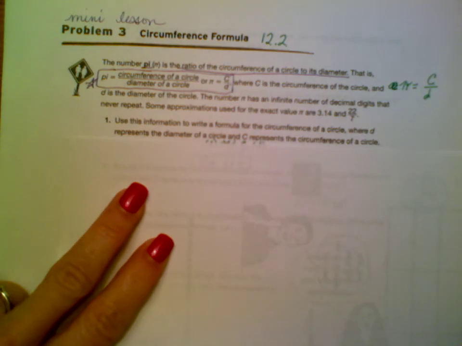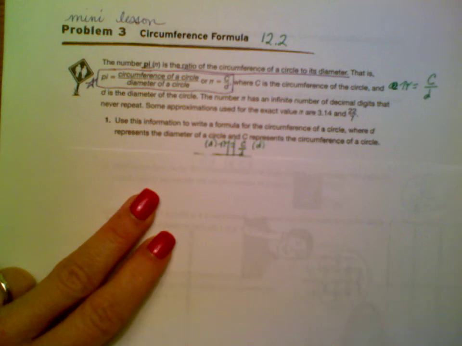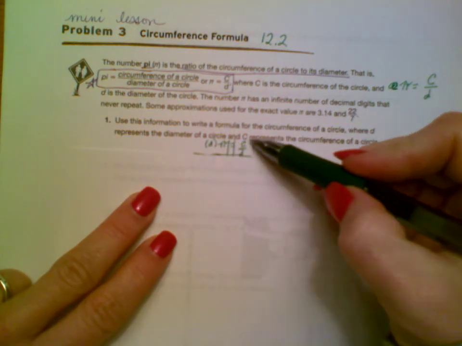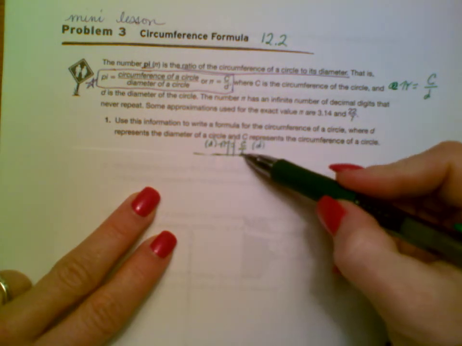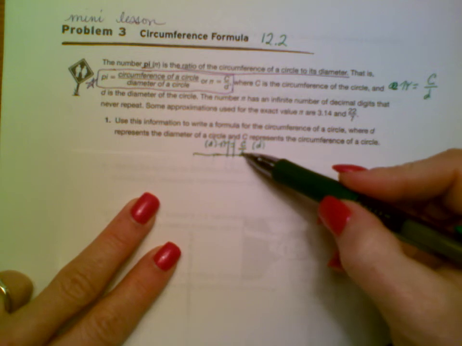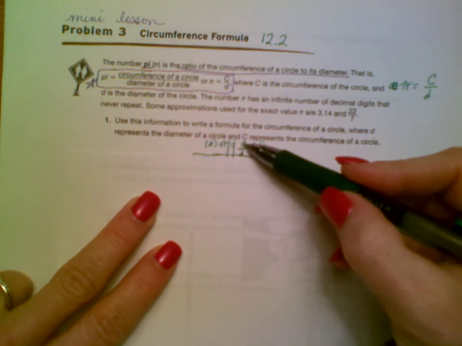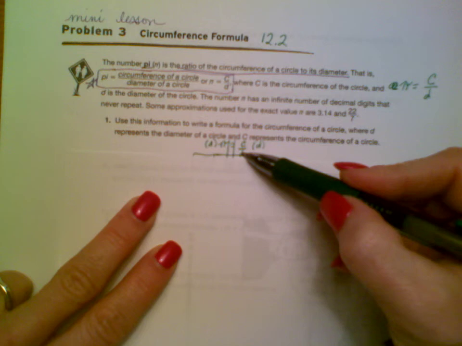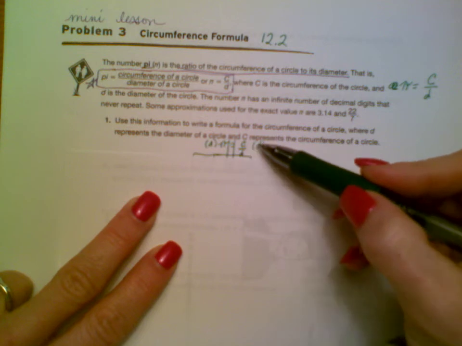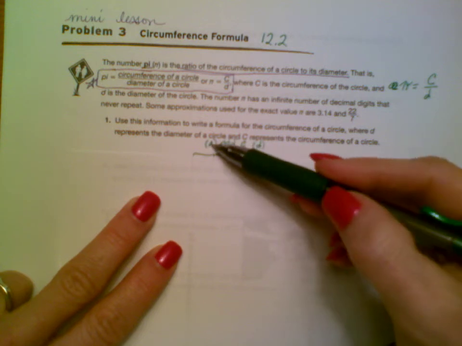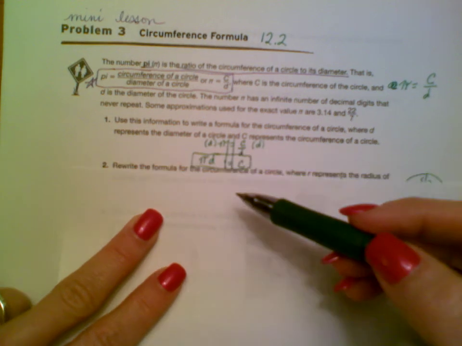So when we're going to use this, we want to write the formula. Now I want to isolate the variable for C. So I'm starting with pi equals circumference over diameter. Now I know that this means divide, so I'm isolating the variable for C. So I do the opposite of divide by D, I multiply. If I multiply this side by D, I must do the same to the other.